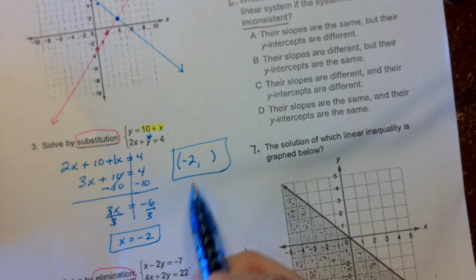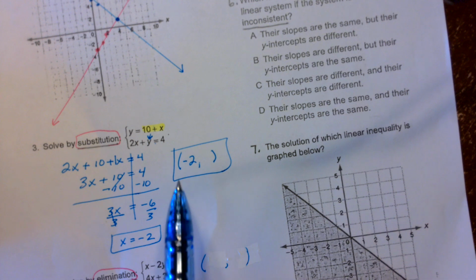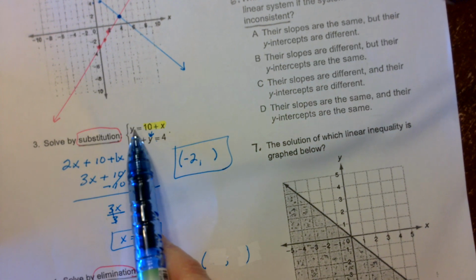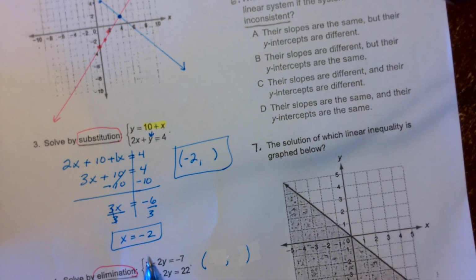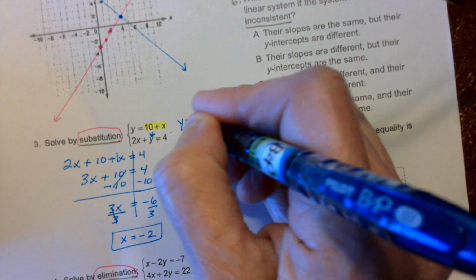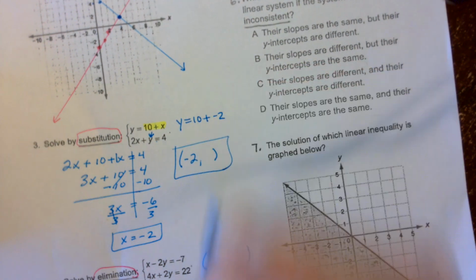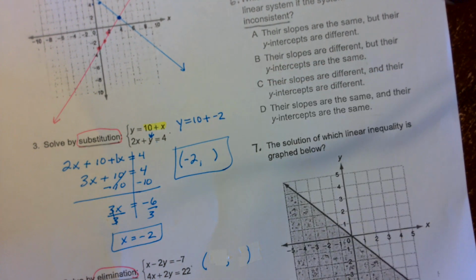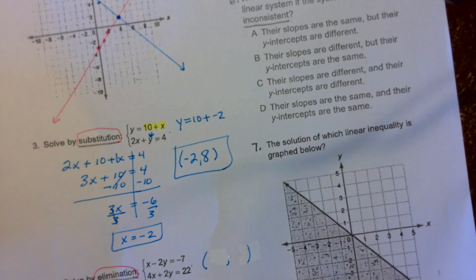So let's go back up here. We got our negative 2 for x, so now we need our y. So go back here. y is what? y is 10 plus x. So y is equal to 10 plus our x, which is negative 2, and that is 8. And we are all done.